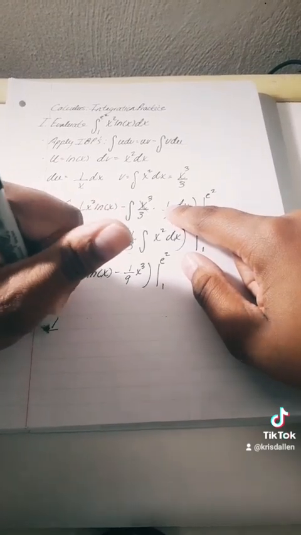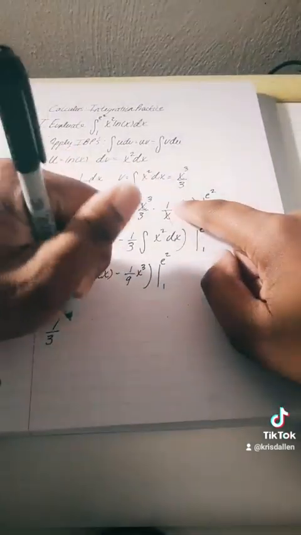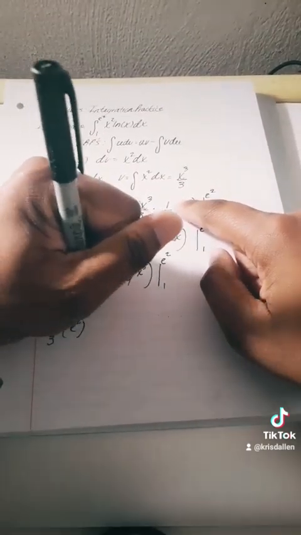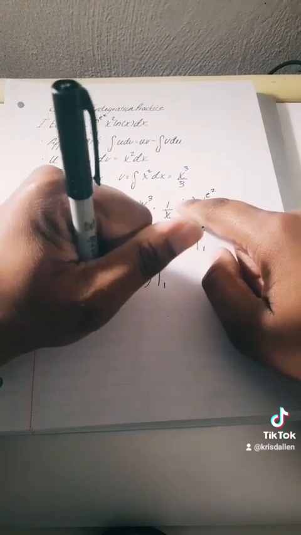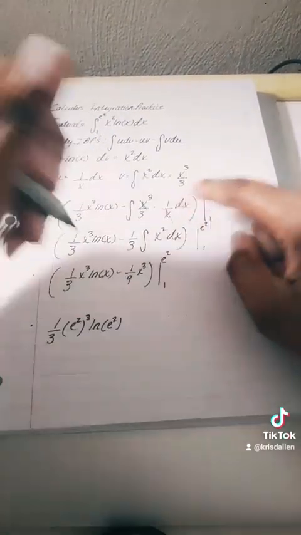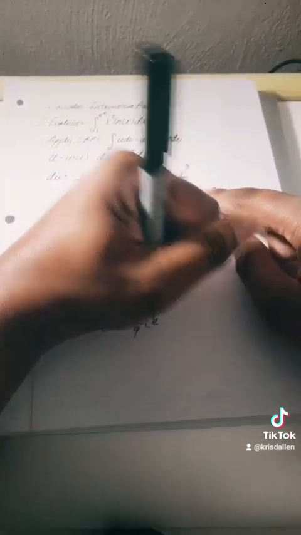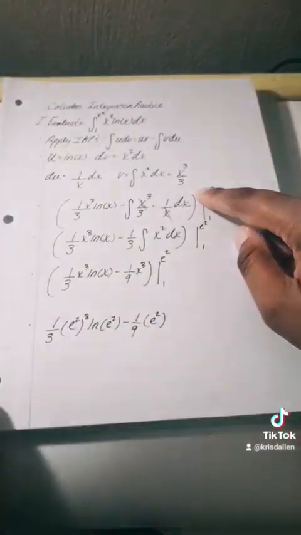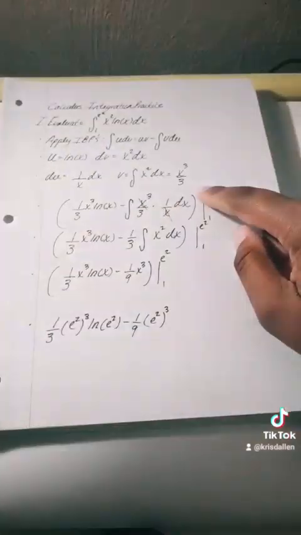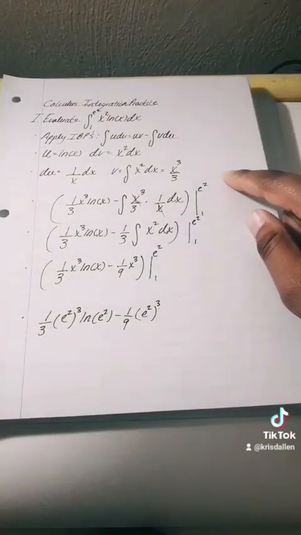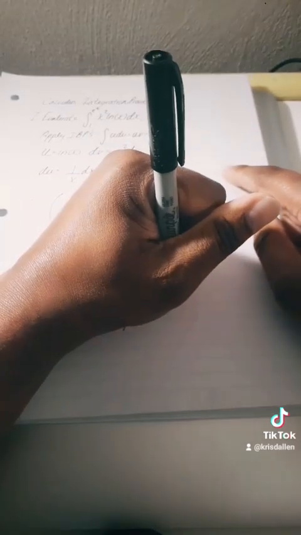Oftentimes as well, students will get a little lazy, and they'll try to do the direct substitutions in their head, and sometimes it's good to write stuff out so that it makes it a little easier to see what's going on. So it's okay to write things out from time to time to make sure you're all good. All right, and so this is what we get if we sub in the e squared. Then we'll subtract that away from whatever we get when we sub in the 1.